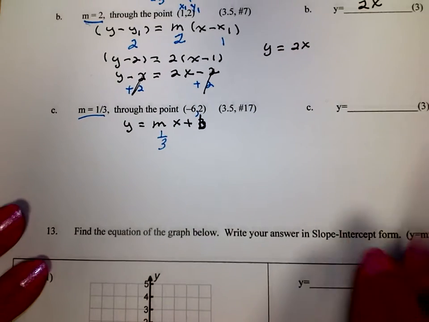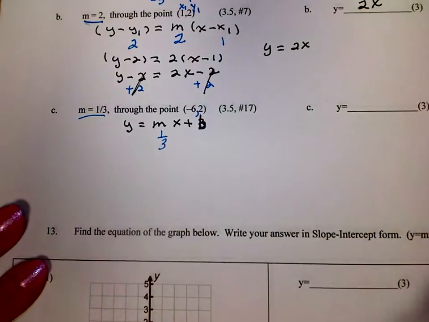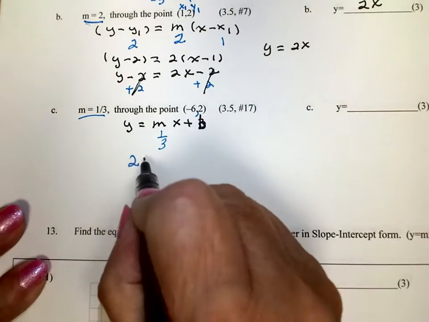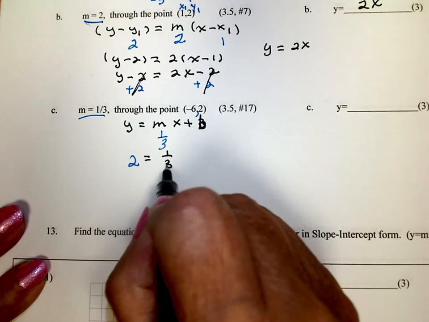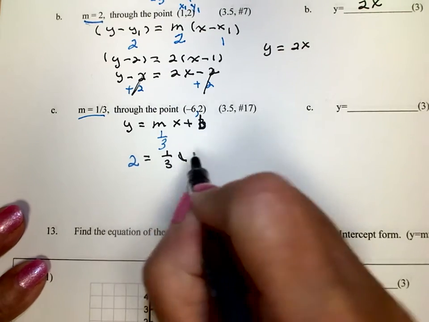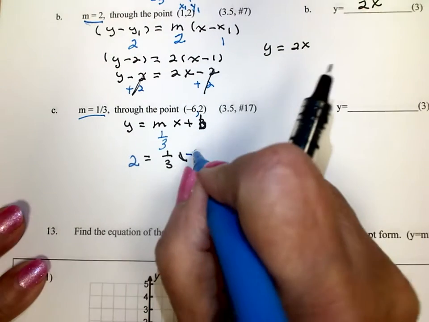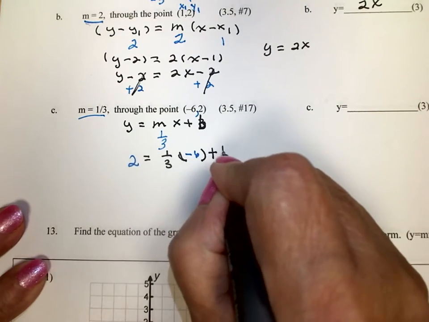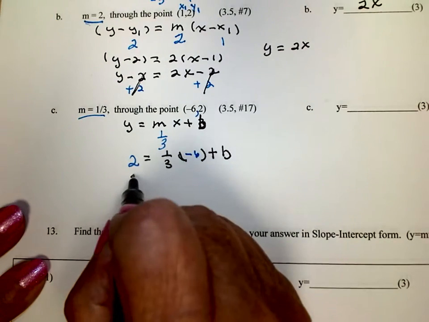So how can I find b? Well, I have a coordinate point which says that if y equals 2, it's 1/3 times x, and in this case, x is -6, plus b.